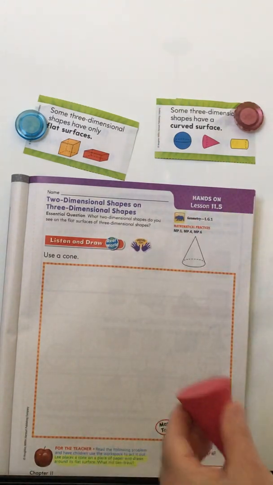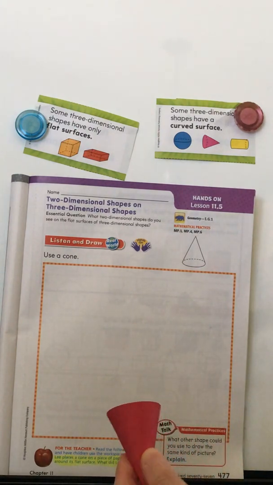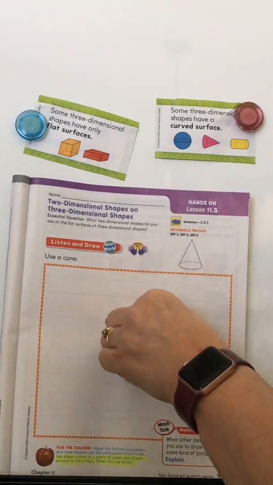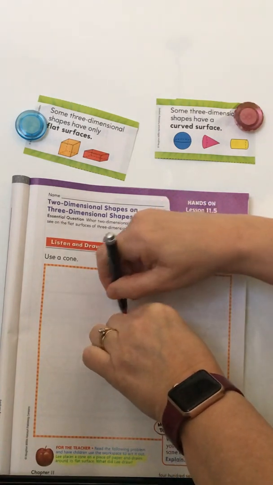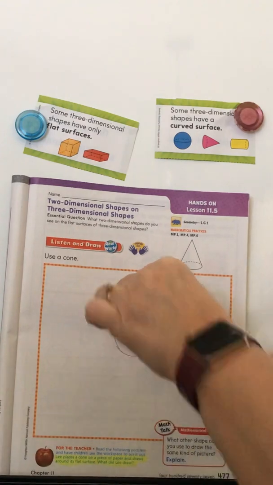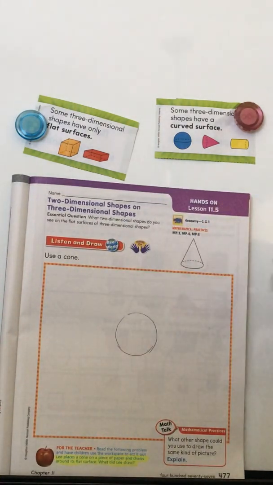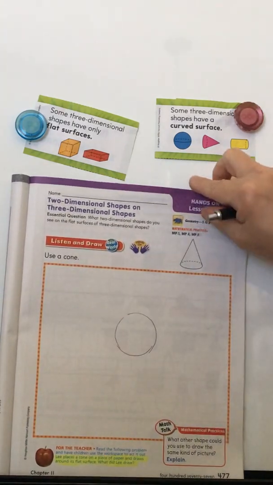And it says Lee places a cone on a piece of paper and draws around the flat surface. So we know this is the flat surface, so he puts it down and he draws and traces the flat surface. And what is the new shape that he drew? And we can see that it is a circle, okay? It's not a sphere because it's flat. This is a 2D shape now. It's a circle, okay?